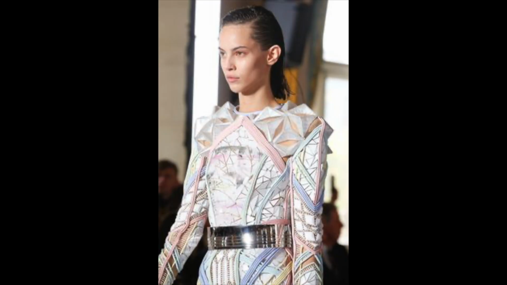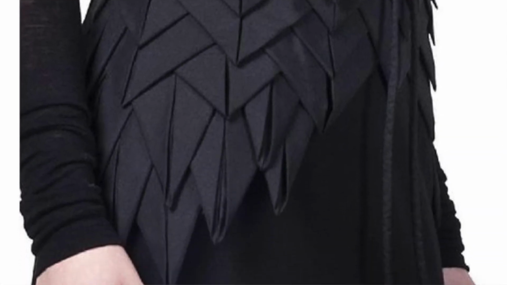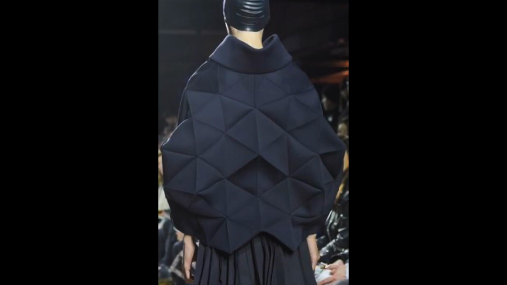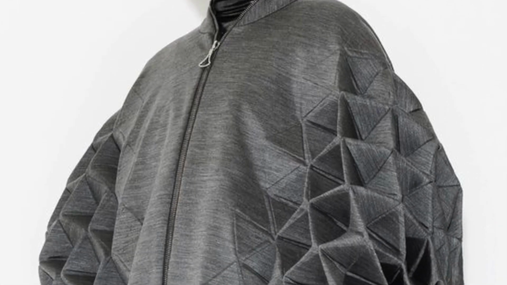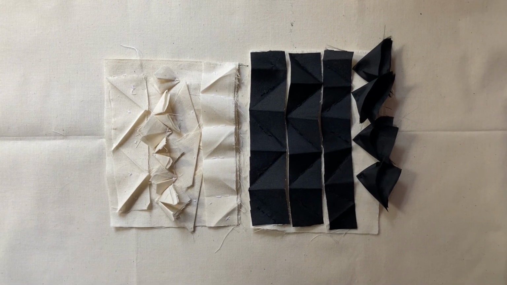Here are some other examples of how this type of technique can be used within the industry. So hopefully this will inspire you to create some unique pieces for tonight's class. So tonight's class that we've covered is 3D applique with Bondaweb.